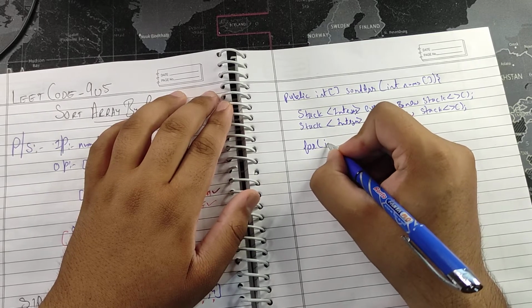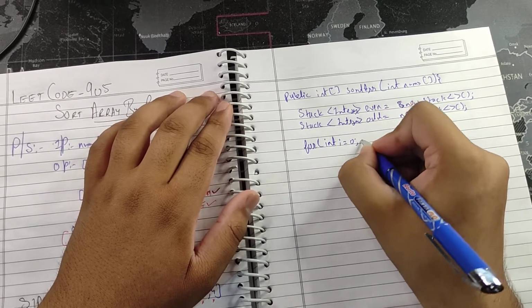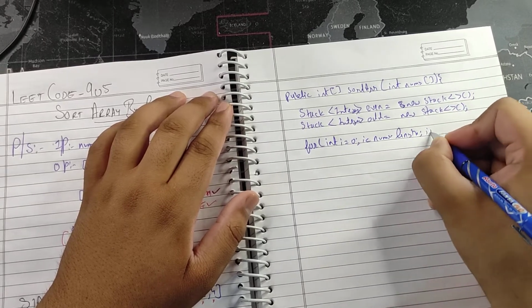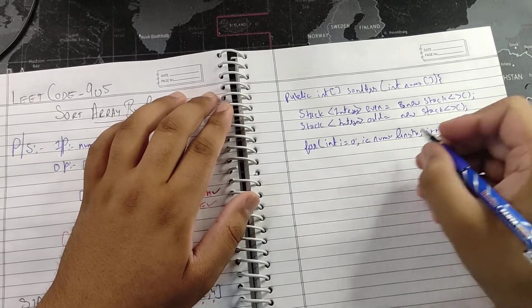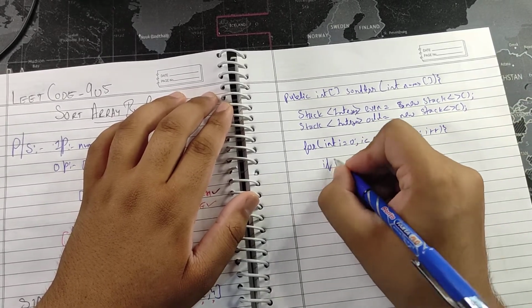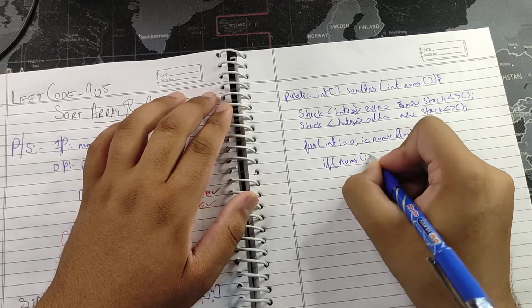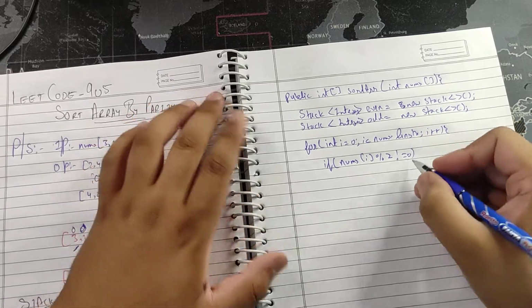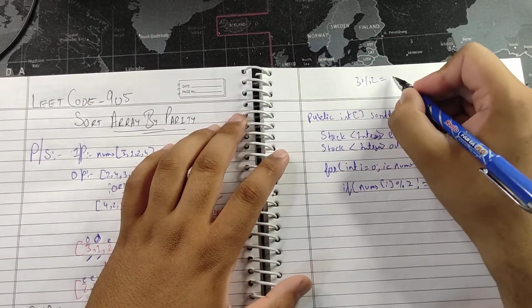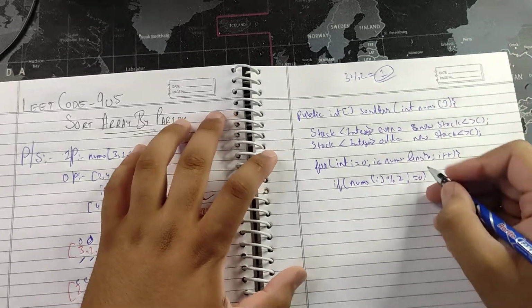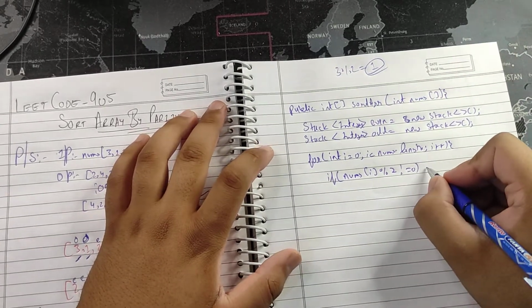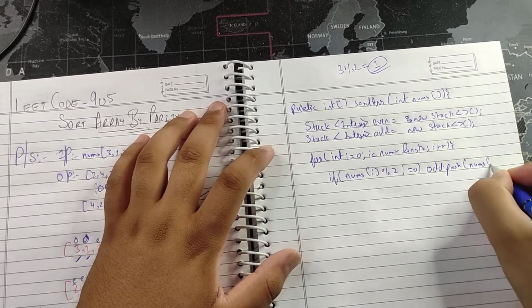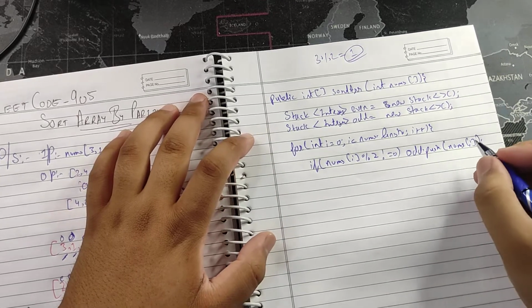So simply, for int i equals 0, i less than nums.length. You can also run a for each loop there, which is very simple as well. What I will do is check if nums of i modulus 2 is not equal to 0. For example, 3 modulus 2 gives 1, so it's not 0. Then I will put it in my odd stack: odd.push(nums[i]). I hope this is clear.